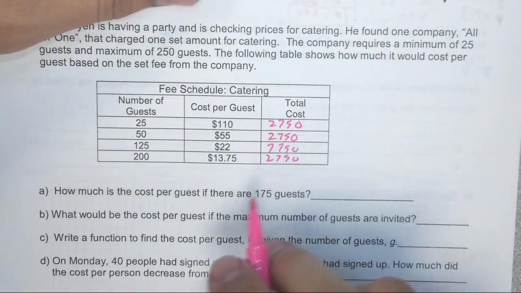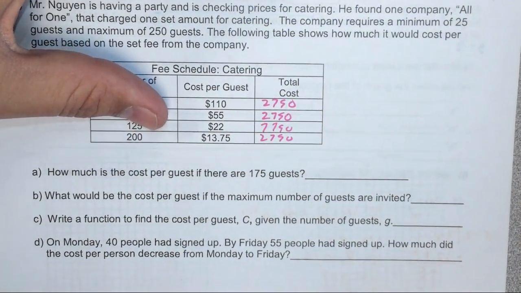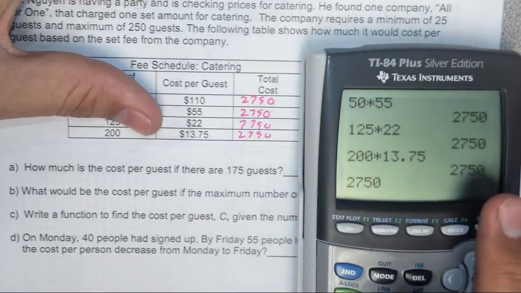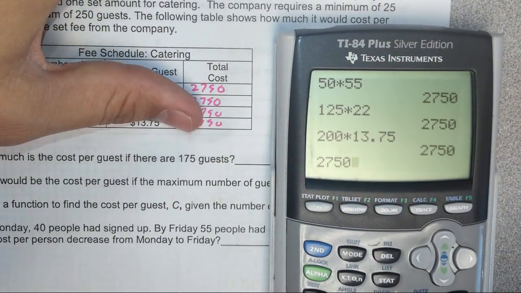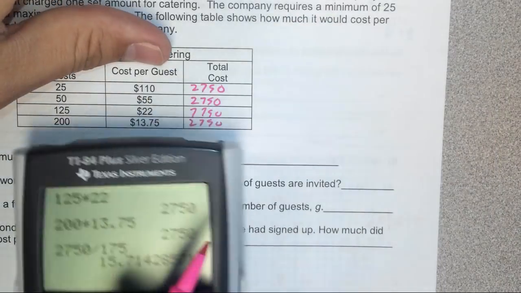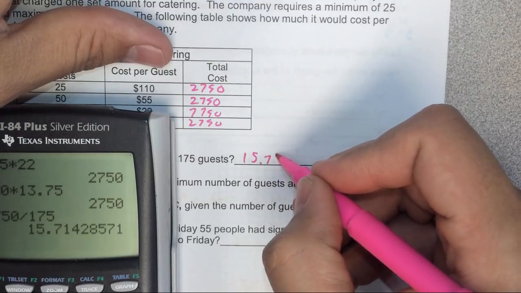Okay, let's finish up number 8. How much is it cost per guest if there are 175 guests? So, if our total cost is 2750, we're going to divide it among our 175 people. So that's going to be 15.71.